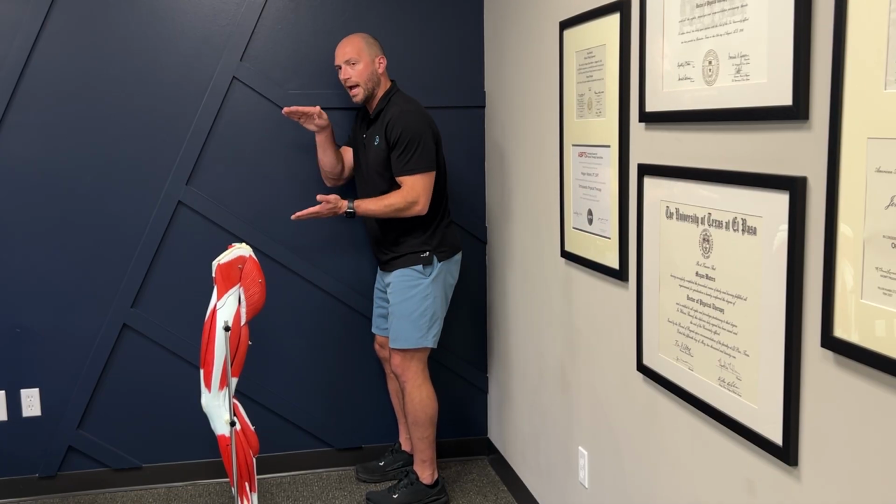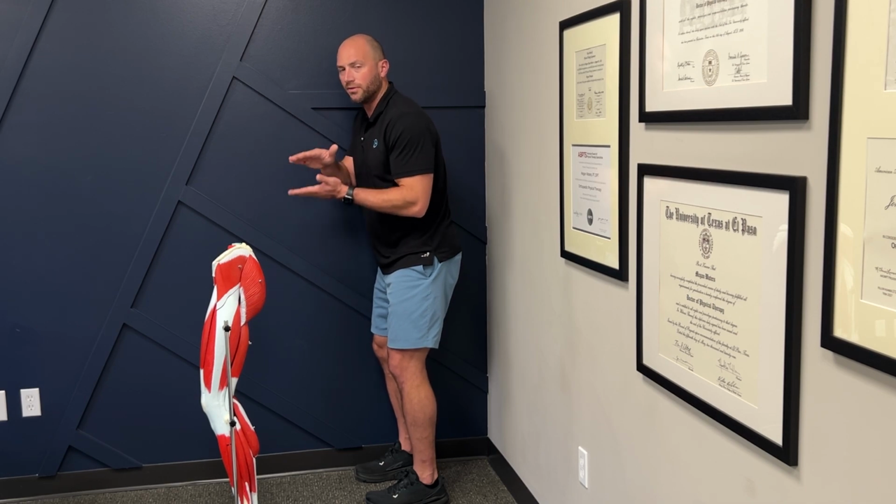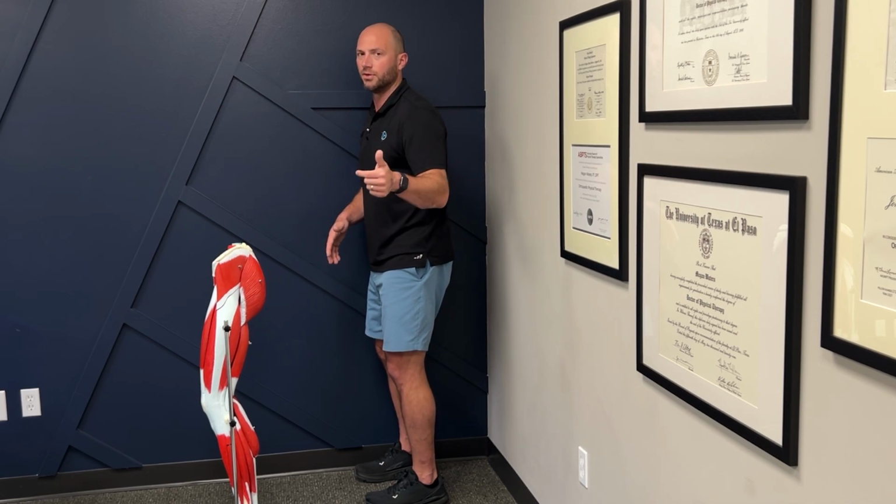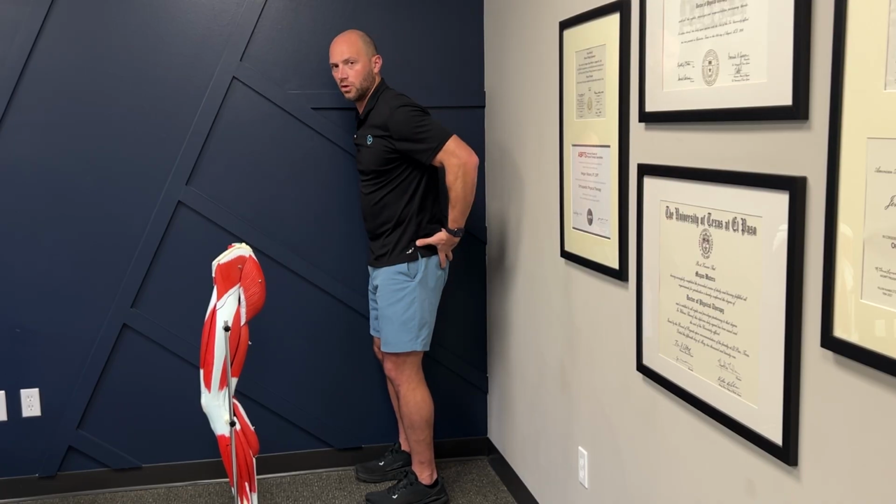We're getting that glide of that sciatic nerve. We're activating the hamstring muscle. After about 2 to 3 weeks of consistently doing this, what we see here at the clinic is that clients start feeling it in their glutes a whole lot more.